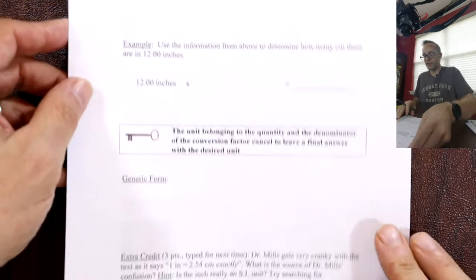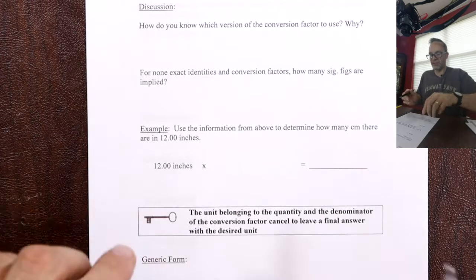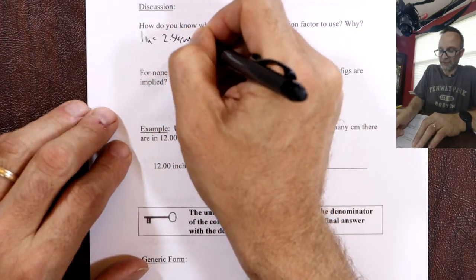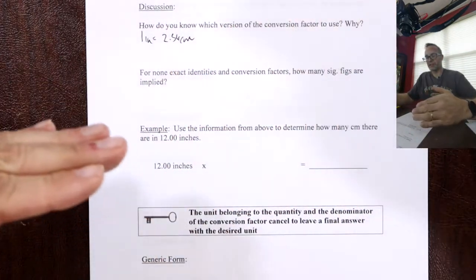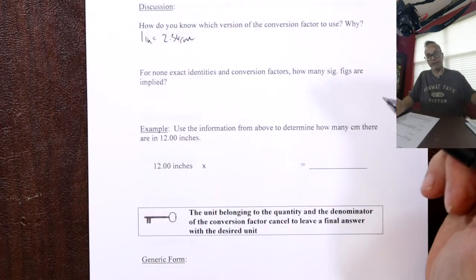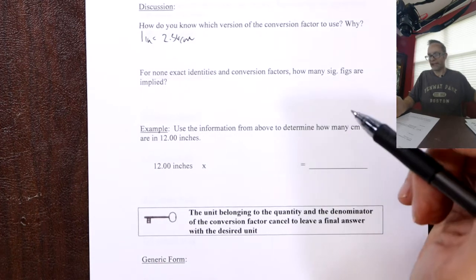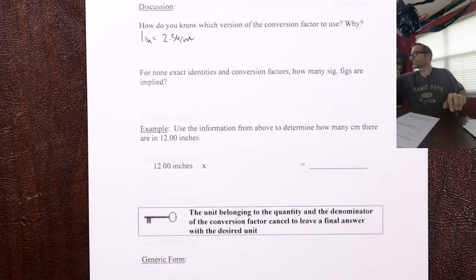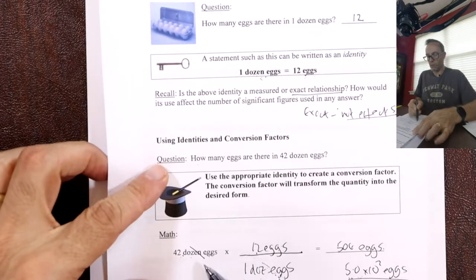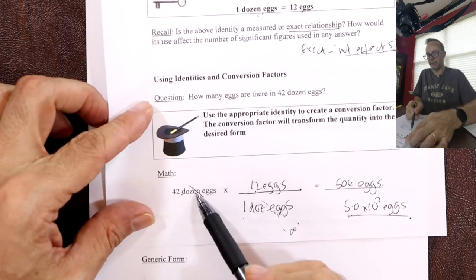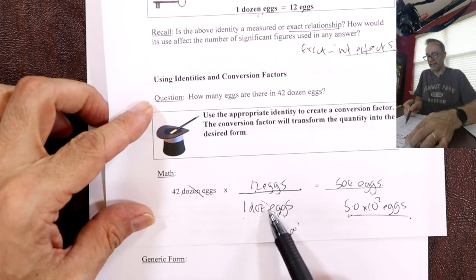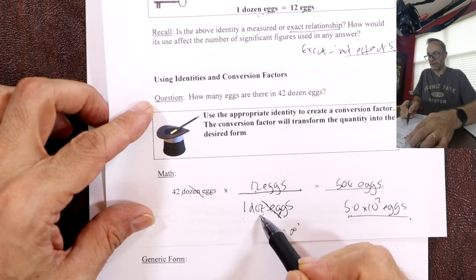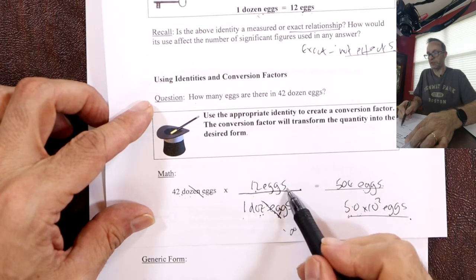how do you know which version, so which of those 2 fractions to use? So if I have 1 inch equals 2.54 centimeters, which of the 2 fractions do I use to convert? Well, as we saw with the egg example, and we can always go back and look at it, let's have a look at the egg example. What you're converting from, I'm coming from dozens, has to cancel on the bottom. So the thing I'm getting rid of or converting from goes on the bottom. What I keep and end up with stays on top, okay?